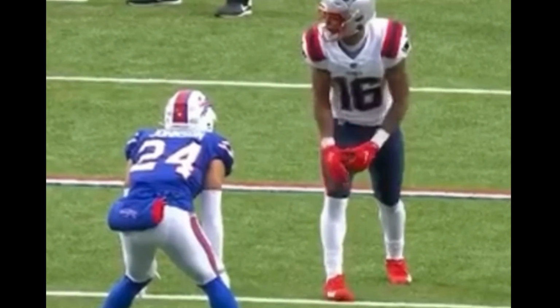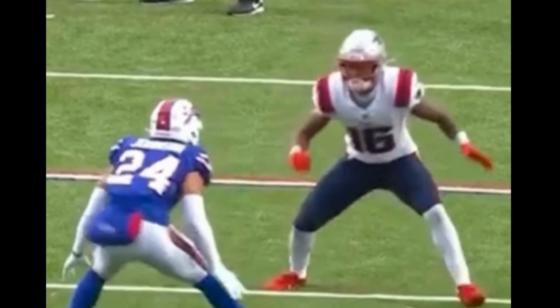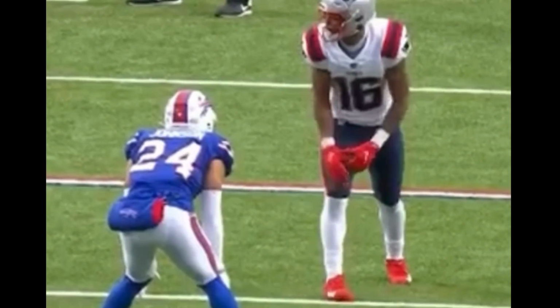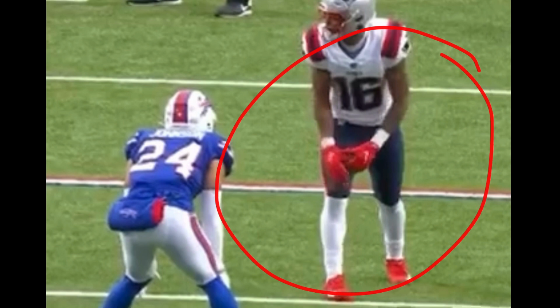Let's get started. So the first thing we're going to look at here is this slide release, okay? So the slide release by Jakobi Meyers, it's very important that you guys know when to use this release and obviously how to use this release, the technique behind it, right? But a lot of people know the technique. I see people do this all the time, one-on-one, 7-on-7, all kinds of stuff in game, but the thing that screws a lot of guys up is they don't know when to use it, okay?